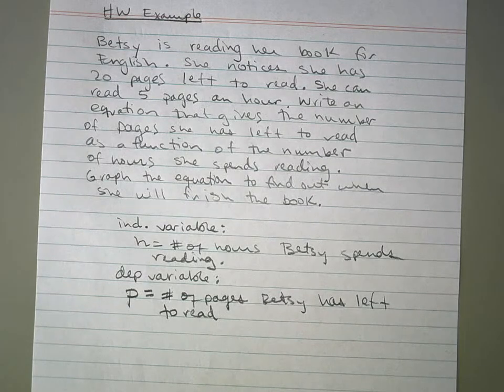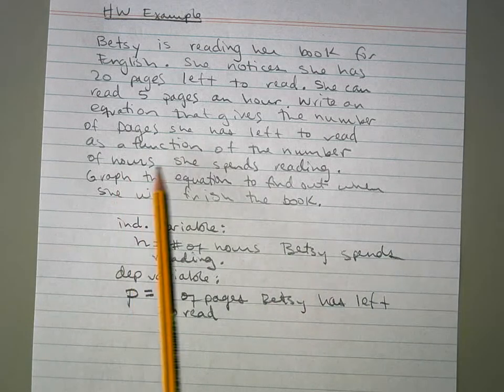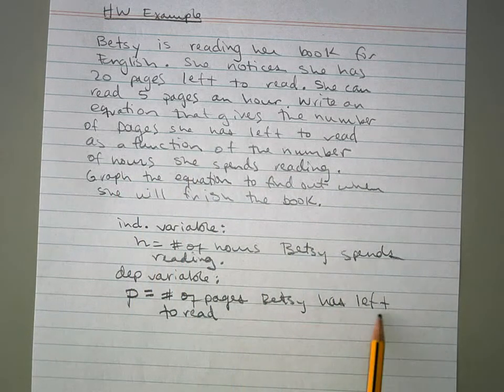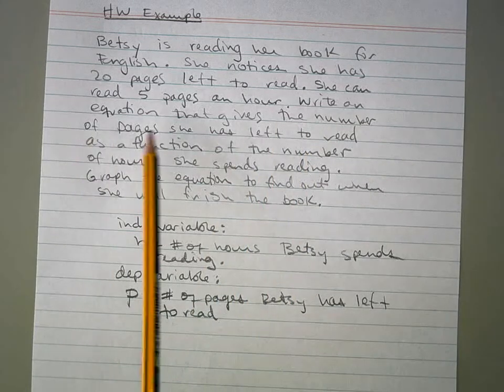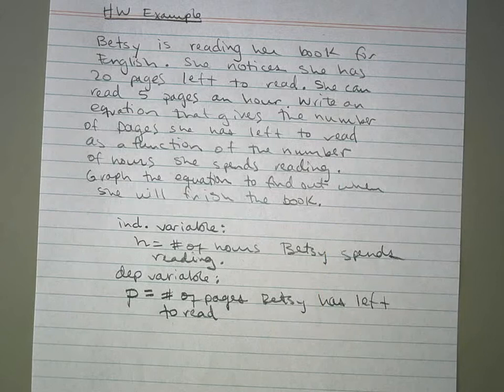Notice that when I defined the variables, I did not say hours is H or P is number of pages. I made it very clear to use similar wording that the problem gives: hours Betsy spends reading, number of pages Betsy has left to read. The way that you define your variable should be nearly exactly the way that it's defined in the problem. This helps you to understand how to write the equation.